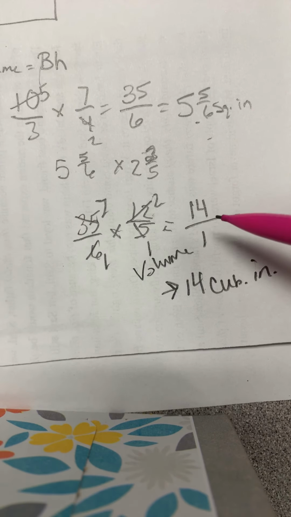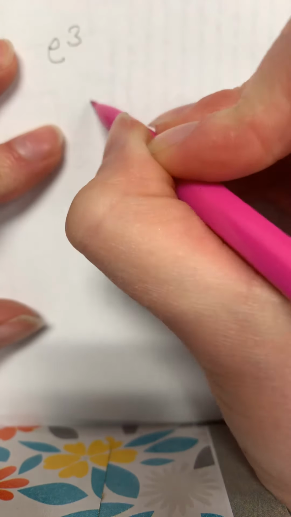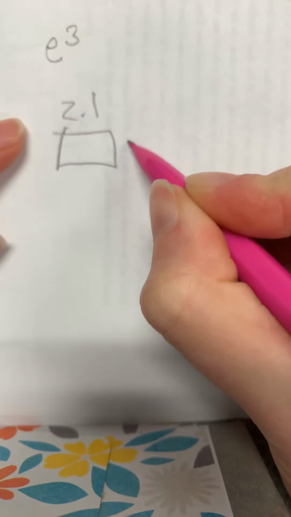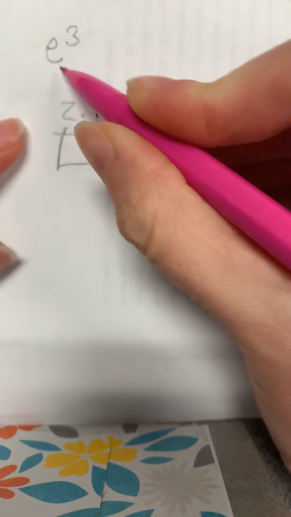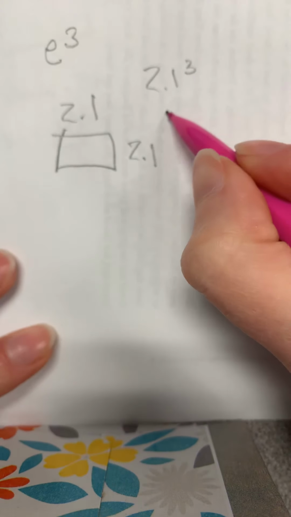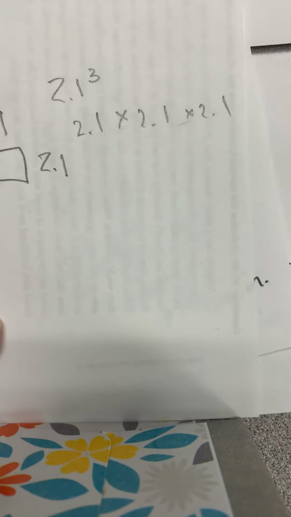Your next one, again, is a cube. So you got to use the cube formula. That's your edge cubed. So all you're doing for that is your edge is 2.1. So all you're going to do is go 2.1 to the third. So 2.1 times 2.1 times 2.1. Okay. So you can use your calculator for that one if you would like. I'm not going to work it out for you. I think you can handle that one.